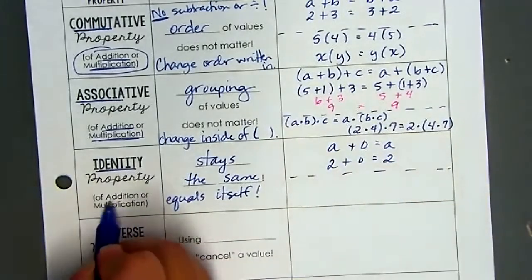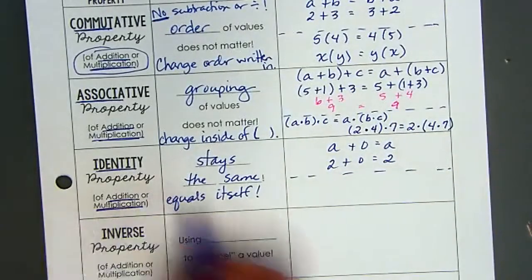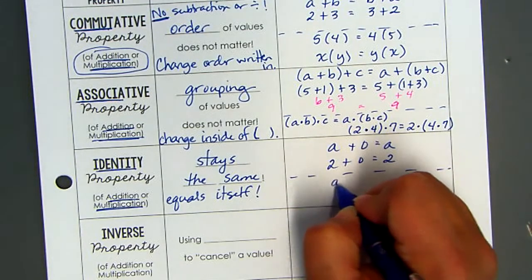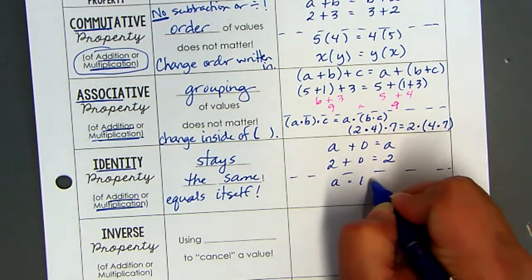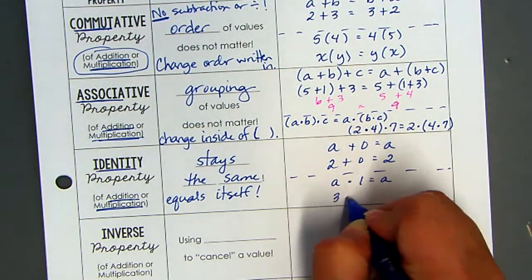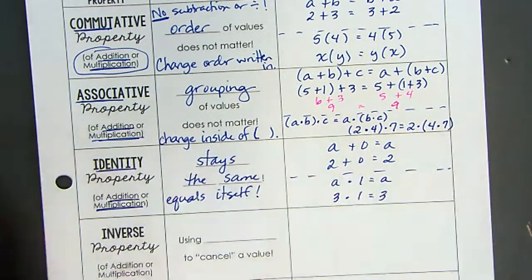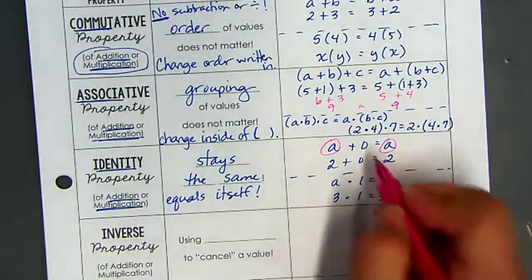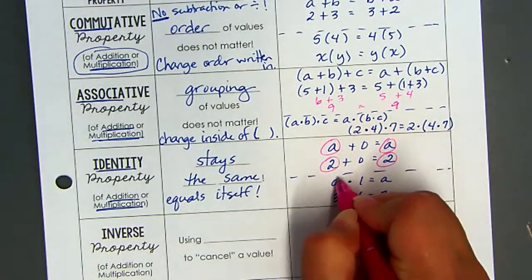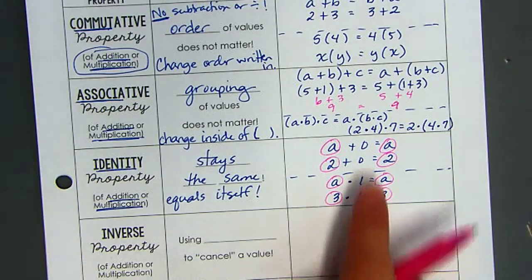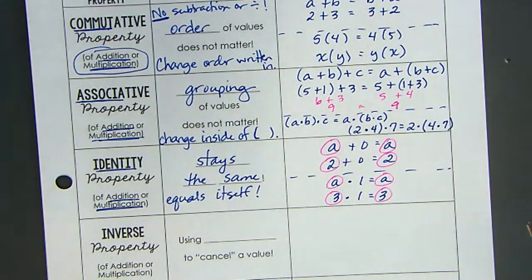Oh, and this is also, again, addition or multiplication. A lot of these only apply for addition and multiplication. Multiplication, if I do a times 1, it equals a. If I do 3 times 1, it equals 3. Notice it's equal to itself. Okay, when it is either added to 0 or multiplied by 1.